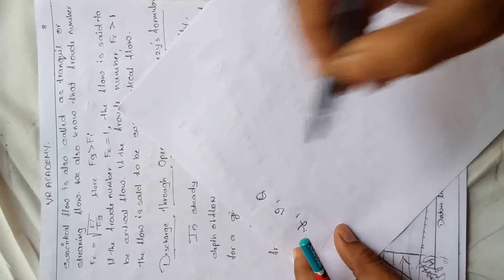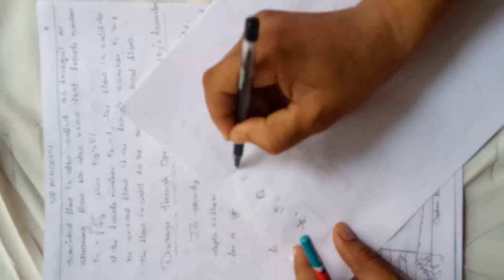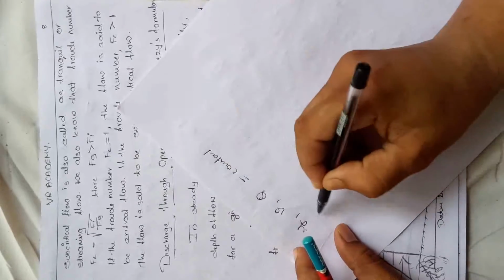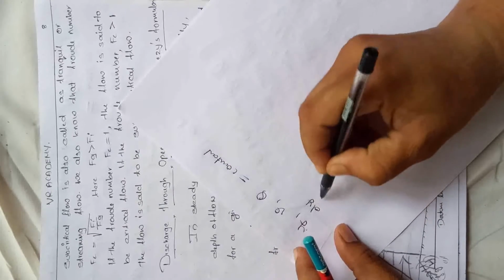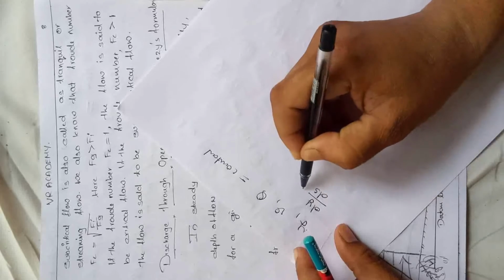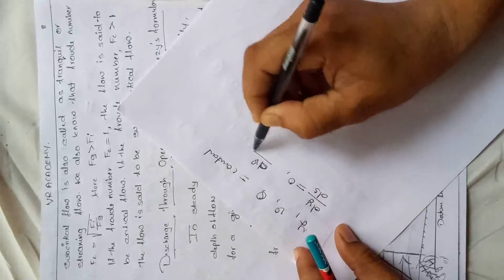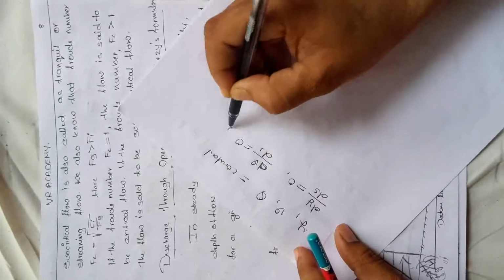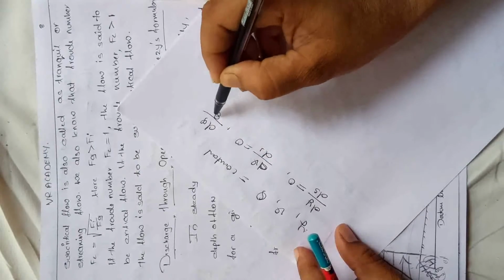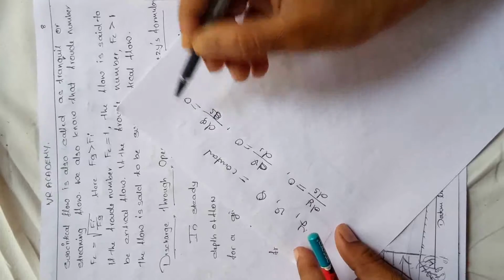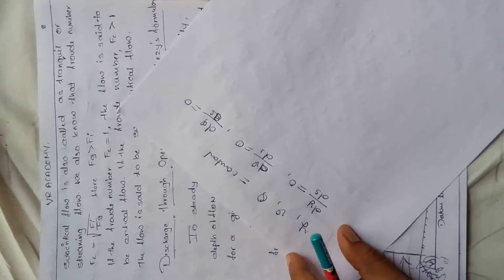See here, in steady uniform flow, you know the depth of the flow, velocity of flow and discharge of the flow is constant. Means here the depth of flow with respect to space, dy by ds is equal to 0, and dv by ds is equal to 0, and dq by ds is equal to 0. Okay, here the velocity, depth and discharge is constant.